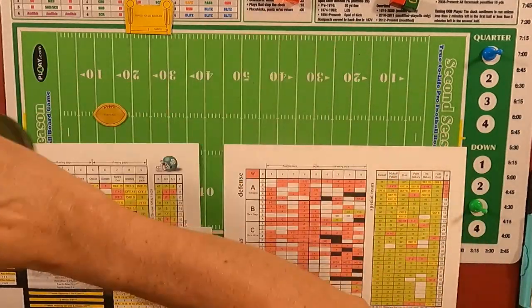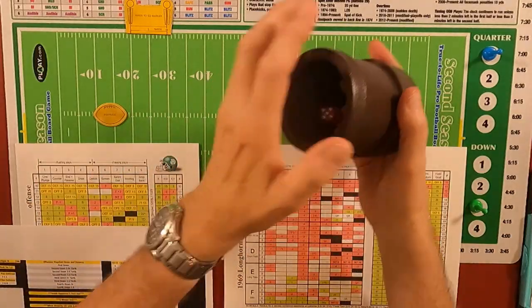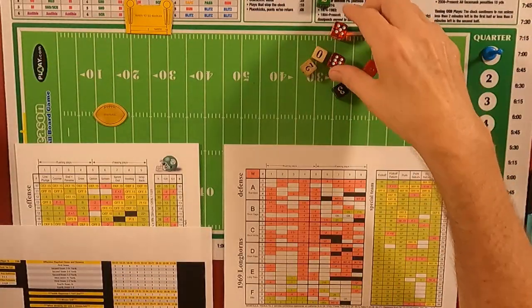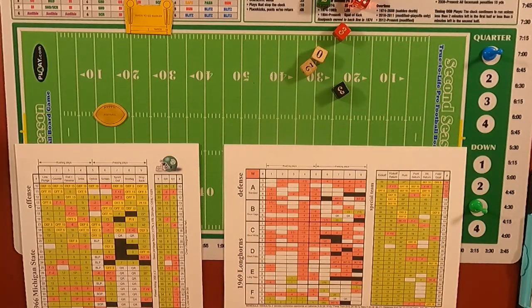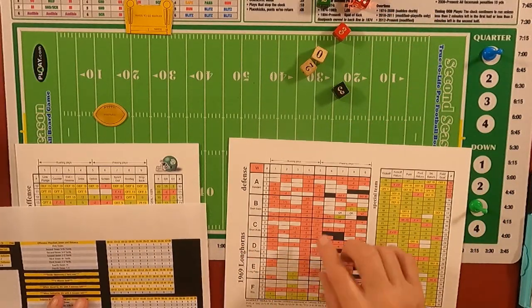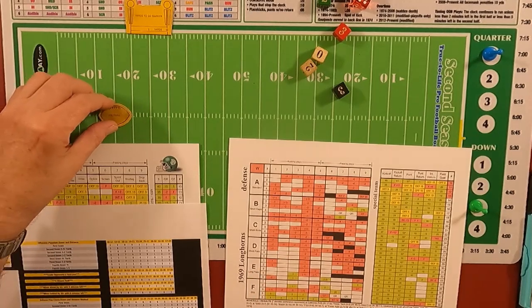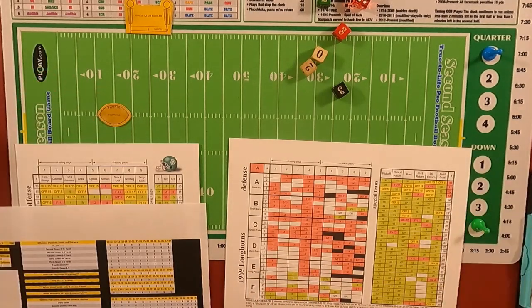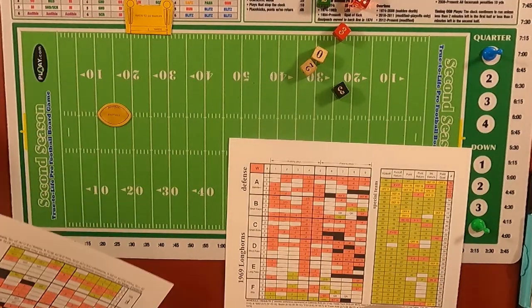Counter. They're going with a counter. Trying to find something that goes against me. No penalty. 32 on the counter is 1 yard. And I have a 5 is blank, so he gets 1 yard. It's fourth down. Shut him down again. All right, Michigan State's got a punt. Boy, they can't move the ball.